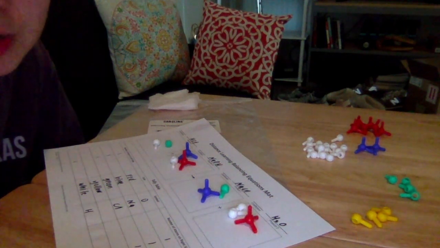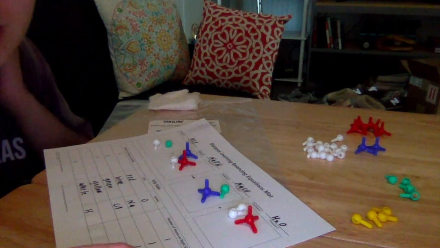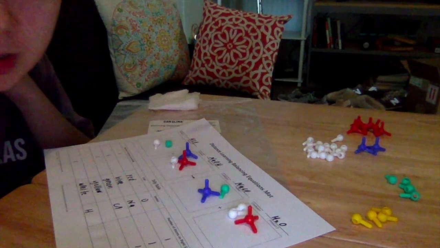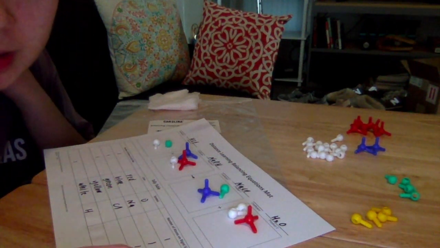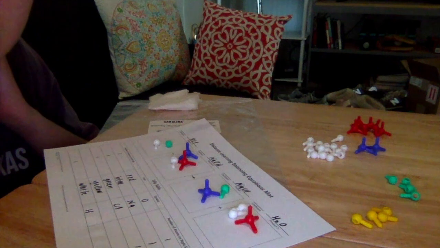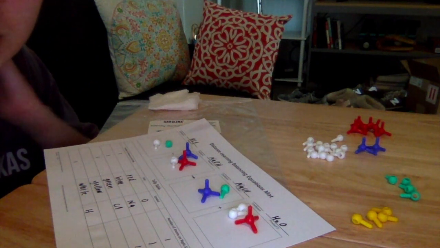If each element has an equal number of atoms on the left and the right side, the equation is balanced. If the equation is balanced, go to step 8. Start the balancing process with the atoms that appear in only 1 molecule on each side of the equation. Remember, only adjust the number of molecules. Coefficients molecules cannot be broken apart.